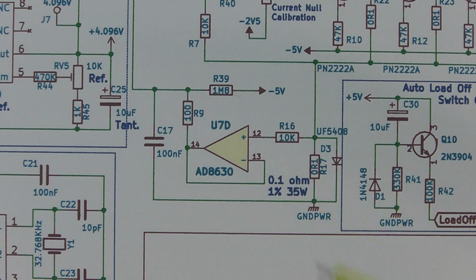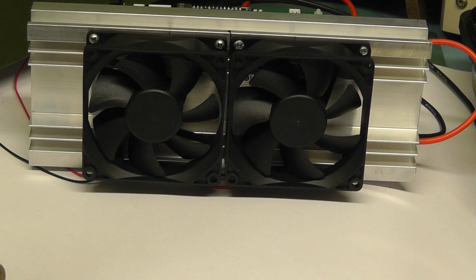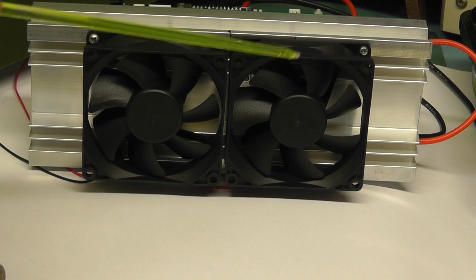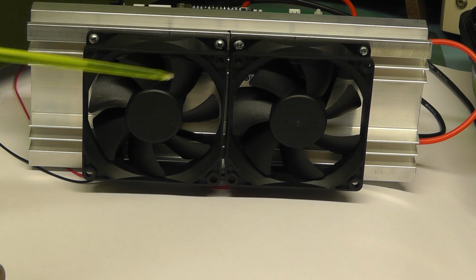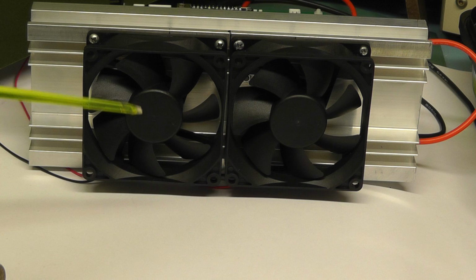Here we have a view of the other side of the heatsink, and you can see now I've added 2 fans there side by side to give us the additional cooling, and that's simply bolted onto the heatsink itself and then wired through to the socket on the main PCB.